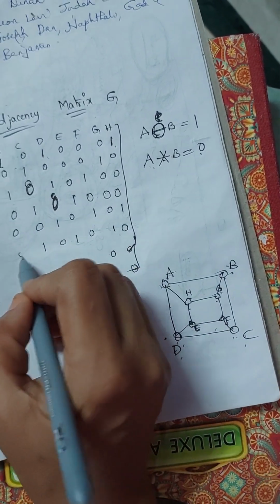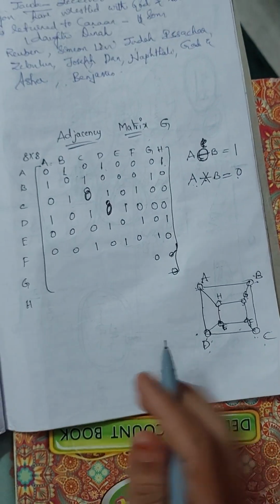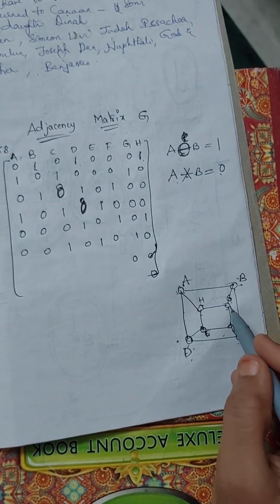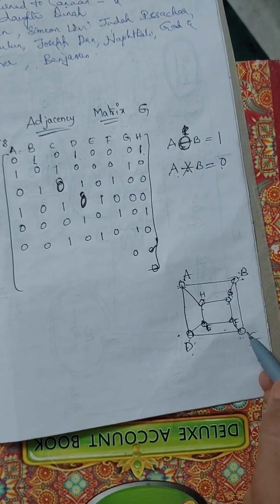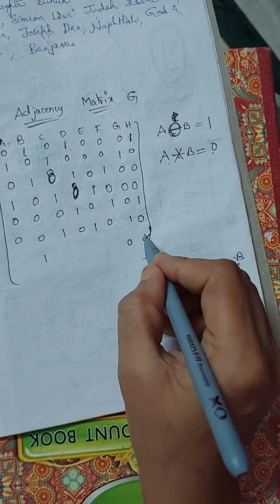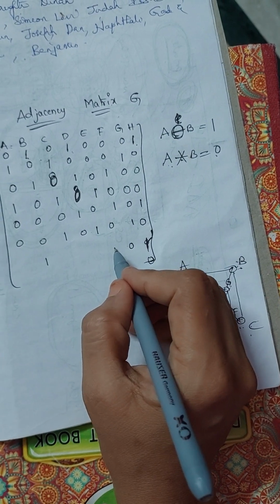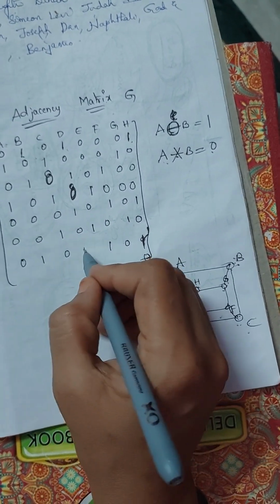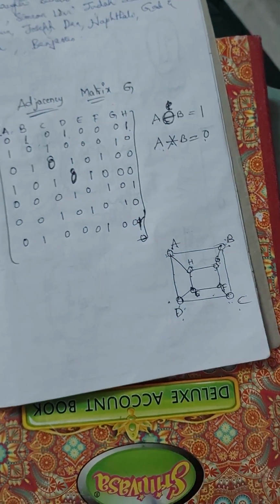And in a similar way G. G is mapped with B, H, F. So remaining all are zeros.